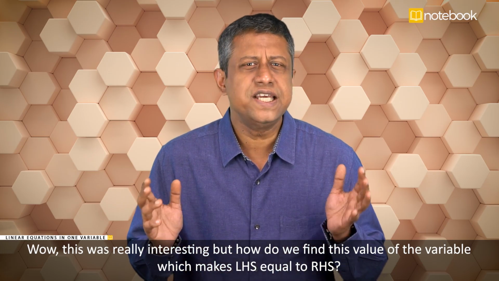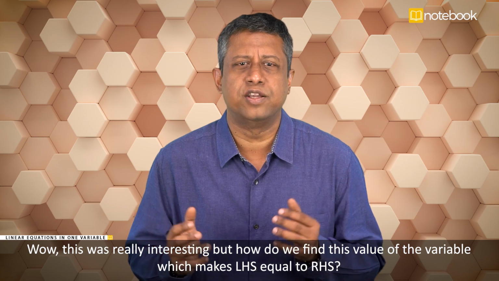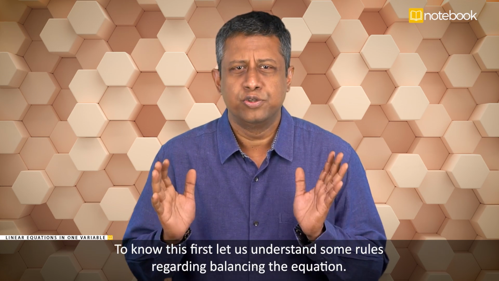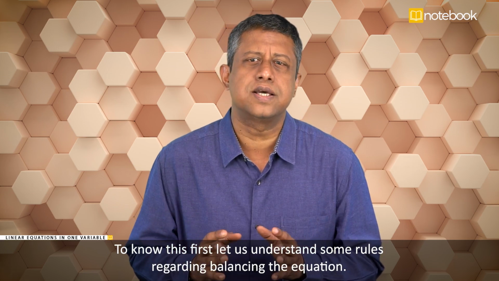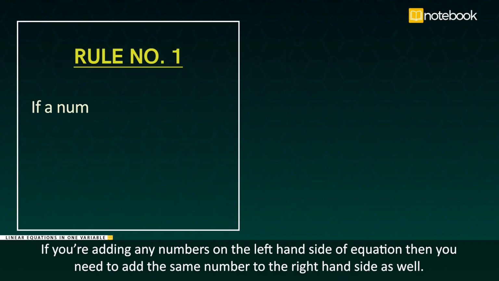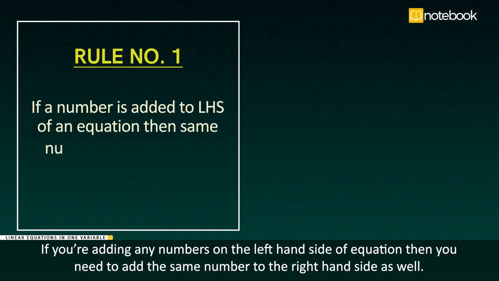Wow, this was really interesting. But how do we find this value of the variable which makes LHS equal to RHS? To know this, first let us understand some rules regarding balancing the equation. Rule number 1. If you are adding any numbers on the left-hand side of the equation, then you need to add the same number to the right-hand side as well.